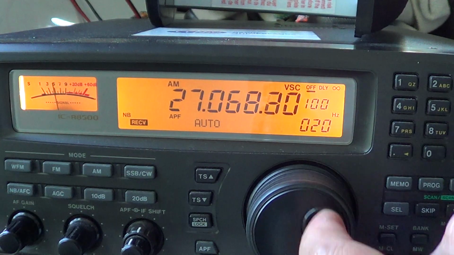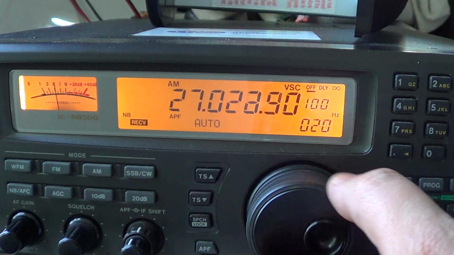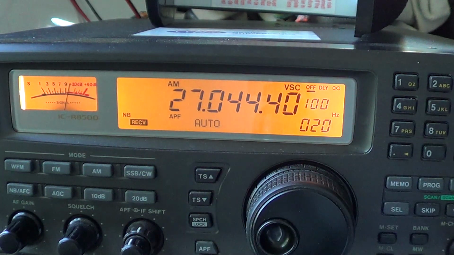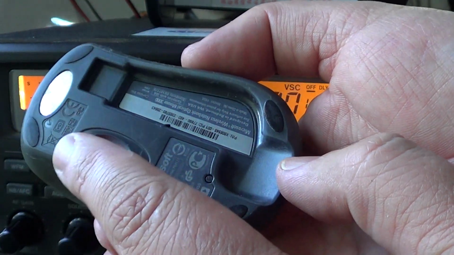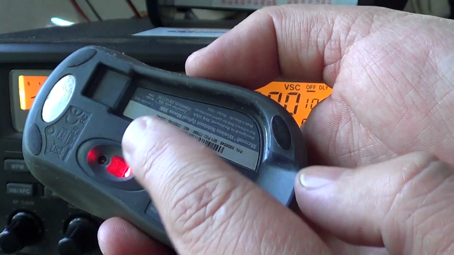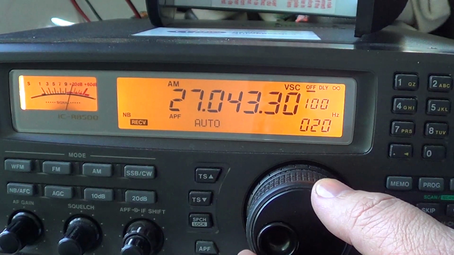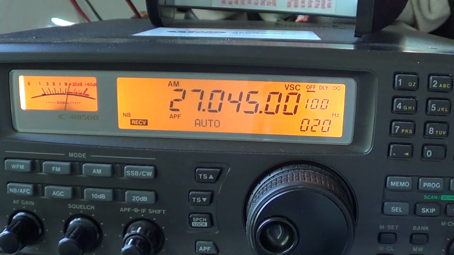So if you tune around, you can see here, this is the frequency for my mouse. If I pass my hand below, just here on the little mouse, you can see that on 27.045 I get these little bursts of data. So some mice use 27 megahertz also.